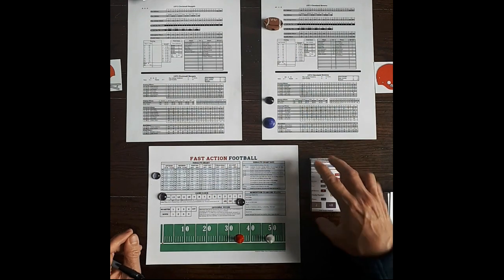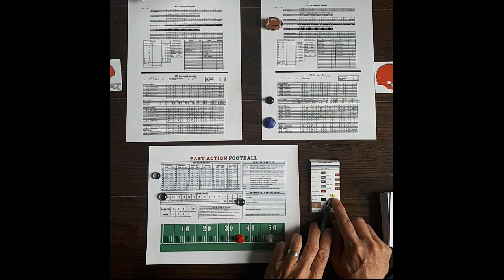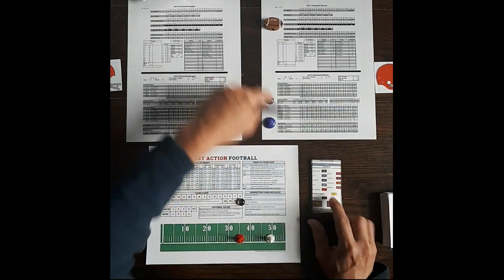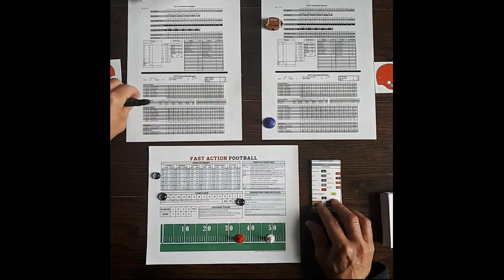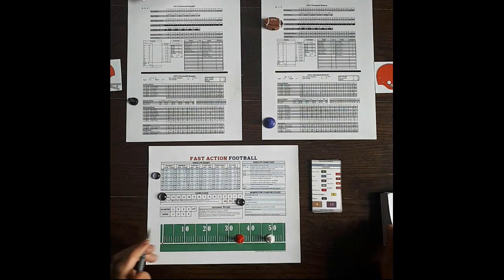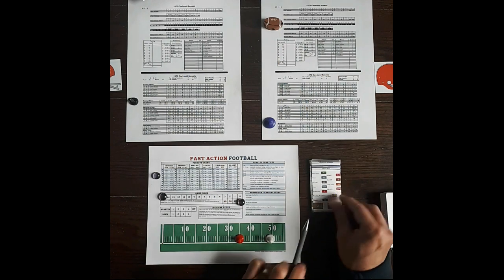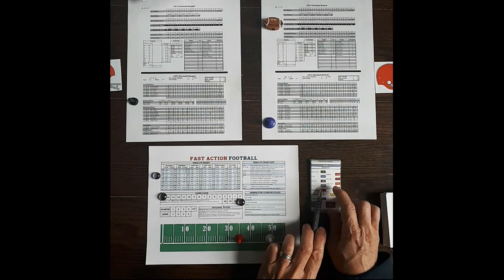Okay, so let's do another play here. Penalty fumble number, nothing happens. And it says defense, so I'm just going to mark that. And 50, so it's going to be a pass. So the pass number is 23.